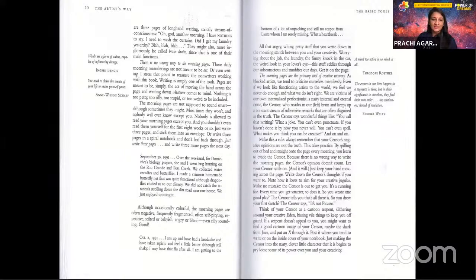September 30th, 1991. Over the weekend for Dominica's biology project, she and I went bug hunting on the Rio Grande and Pot Creek. We collected water crawlies and butterflies. I made a crimson homemade butterfly net that was quite functional, although dragonflies eluded us to our dismay. We did not catch the tarantula strolling down the dirt road near our house. We just enjoyed spotting it.